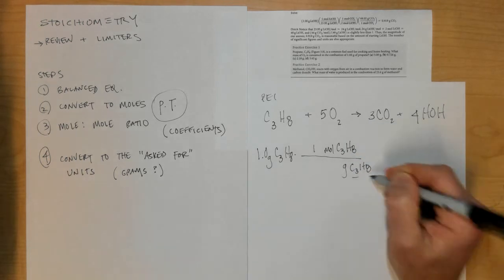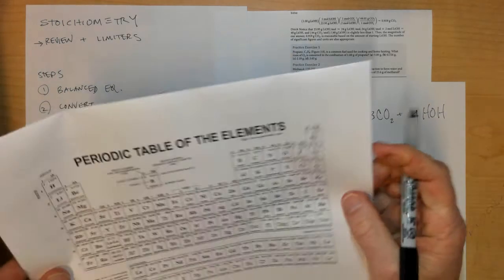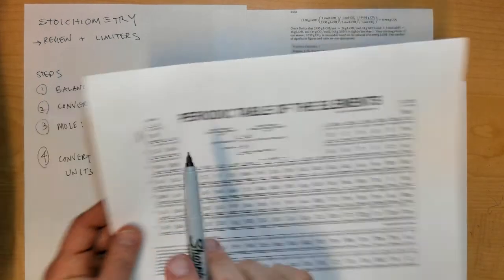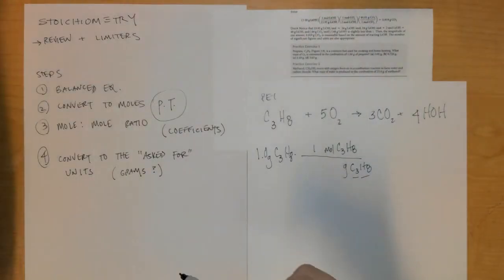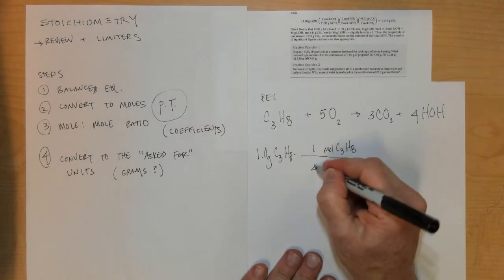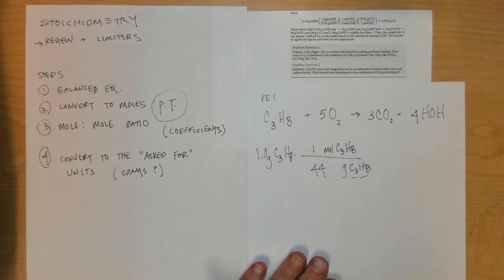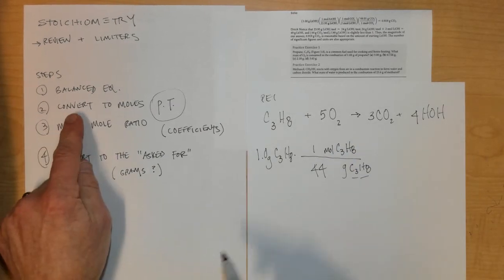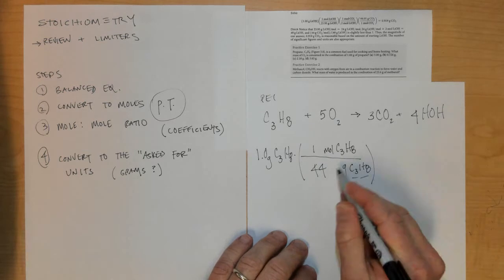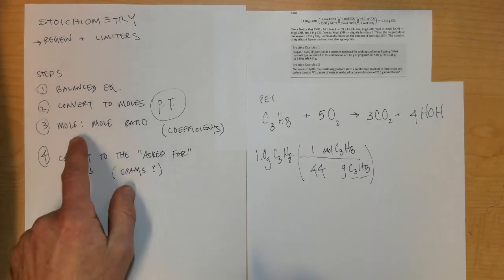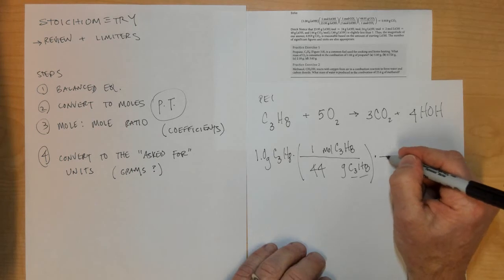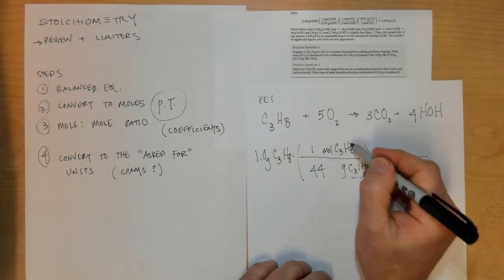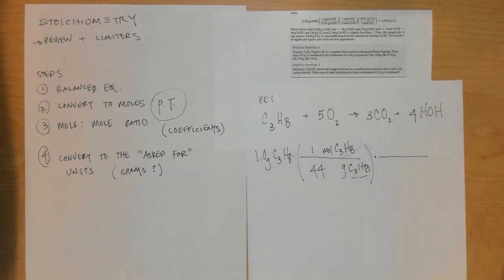And if you add up 3 carbons and 8 hydrogens, remember each carbon is worth 12, each hydrogen is worth 1, multiply this one by 3, this one by 8, and add them together, you get 44. So there are 44 grams in 1 mole. Step number 2 is done. We've converted to moles in this step. Step number 3 now is the mole-to-mole ratio from the balanced chemical equation. So put a multiply sign, put a line. Take the units that you have and place them in a position where they're going to cancel.